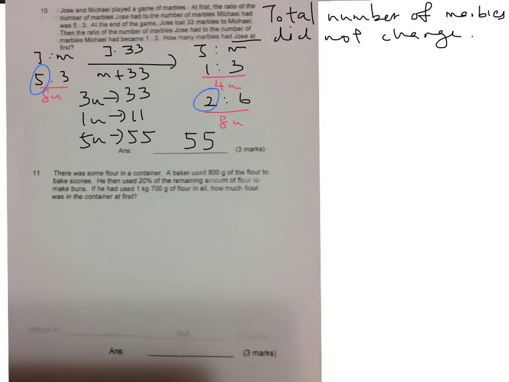Now we move on to question 11. There was some flour in a container. A baker used 800 grams of the flour to bake scones. He then used 20% of the remaining amount of flour to make buns. If he had used 1 kg 700 grams of flour in all, how much flour was in the container at first? Okay, you see the word remaining there. Don't worry, you can actually use the branch method. So there was some flour.